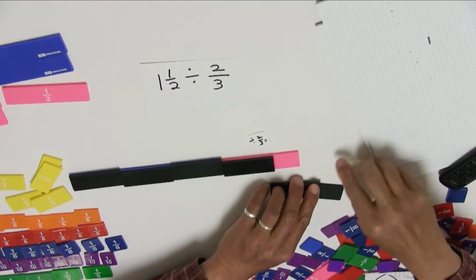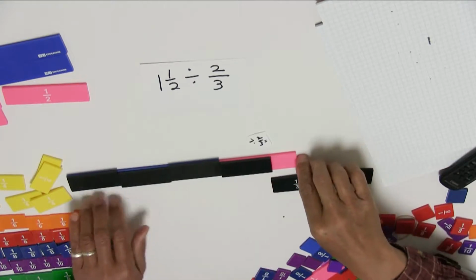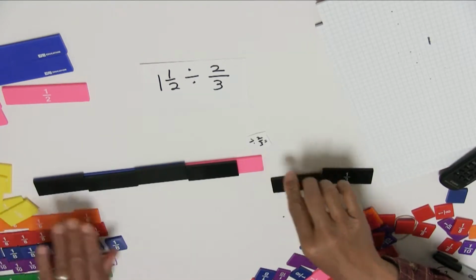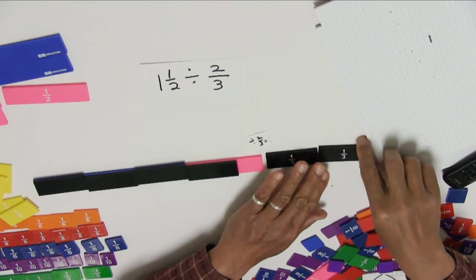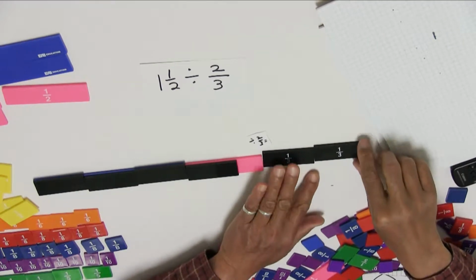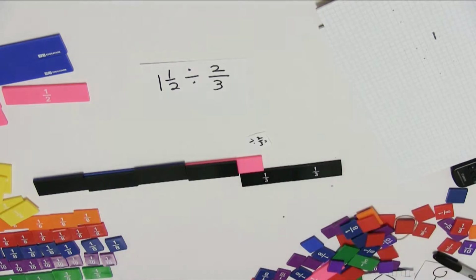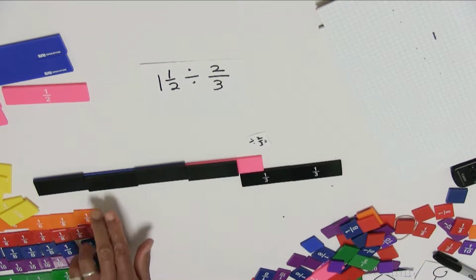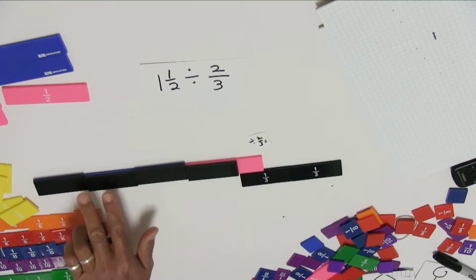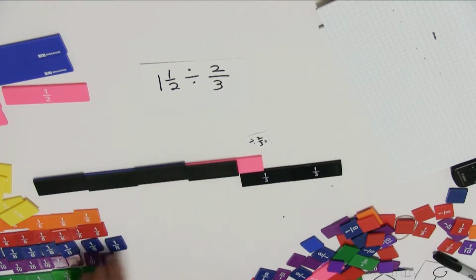And now I'm taking away this amount. So that's the amount I'm taking away. So far I've taken away 1 2/3. I've taken away a second 2/3.